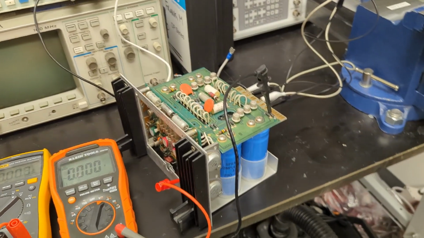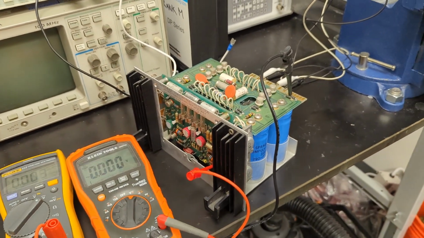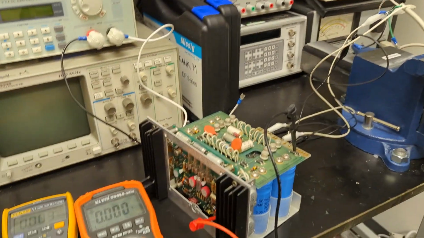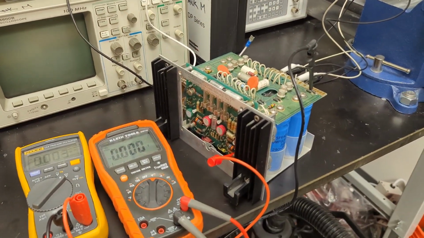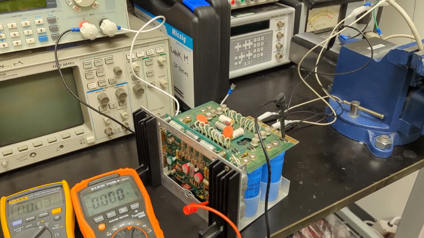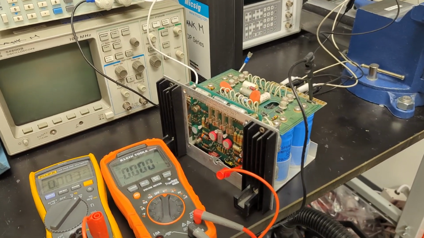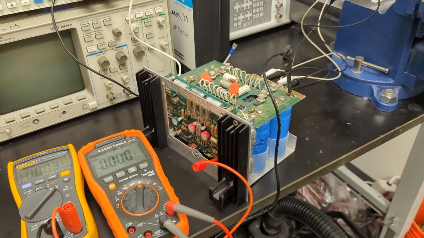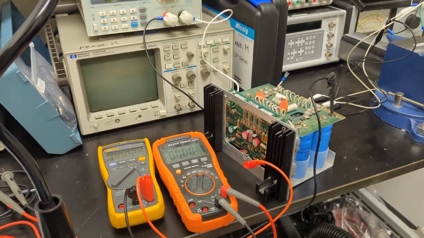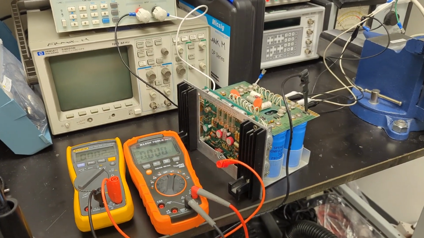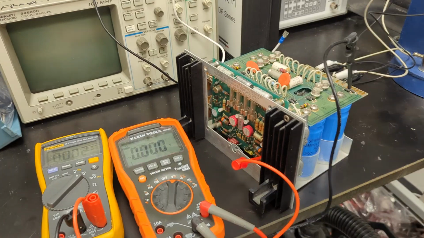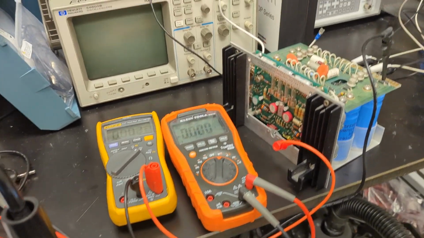Alright, so I've got the power supply module disconnected from the unit, and it was actually very easy to do. In fact, the service manual states that for troubleshooting purposes to remove it. So it looks like the supply doesn't need to be attached to a load to work, which makes that easier for us.